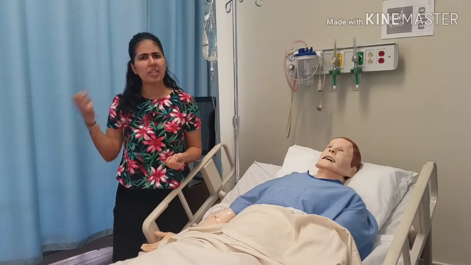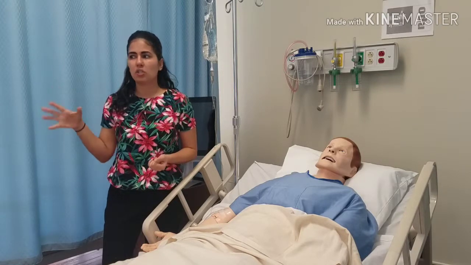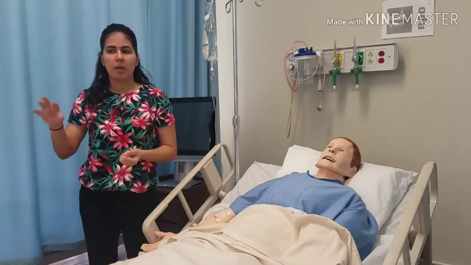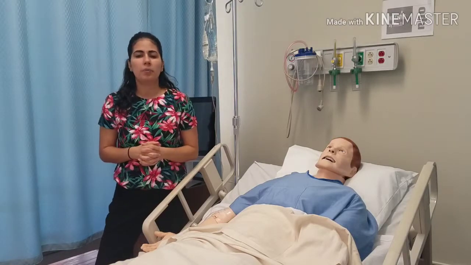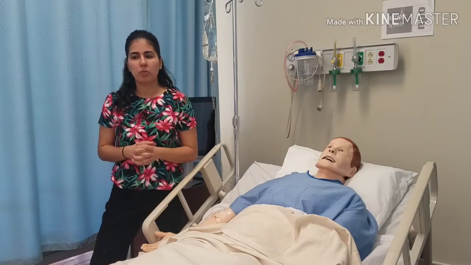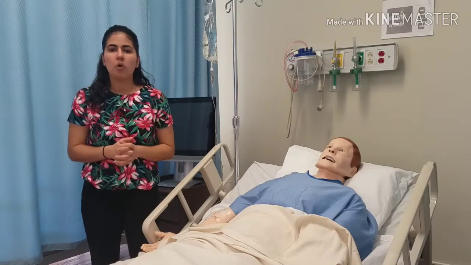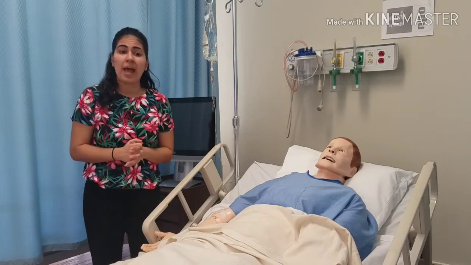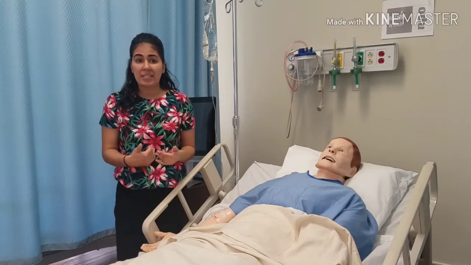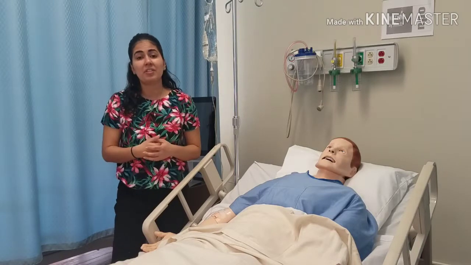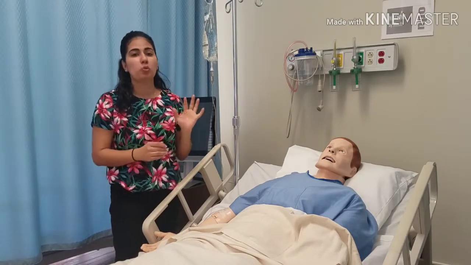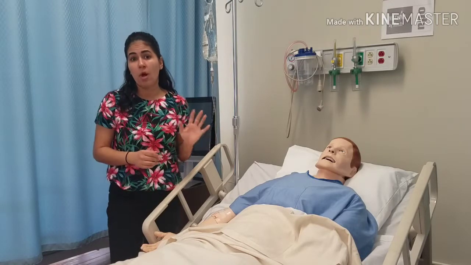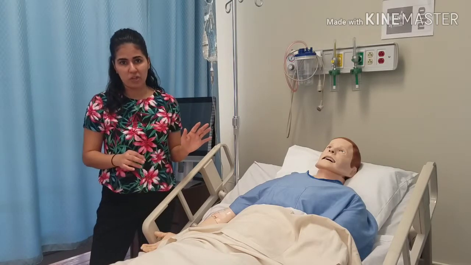His right side is still pretty strong, and so he's able to grab things and use the urinal and use his right side. And so we want to promote that as much as possible. Also on report, I was told that because he came in late last night and now we're starting the shift at 7 this morning, nobody has done a swallow evaluation on him yet. So currently we have him NPO until they do the swallow evaluation.